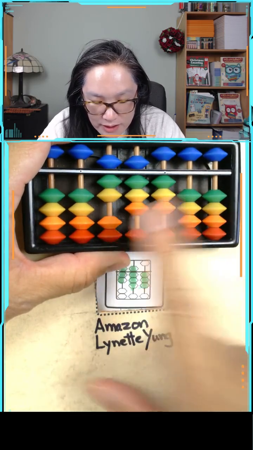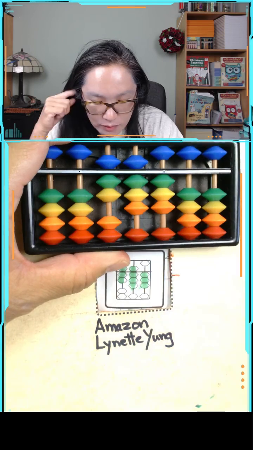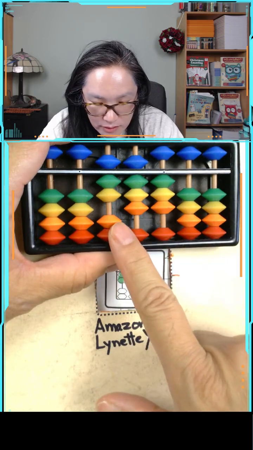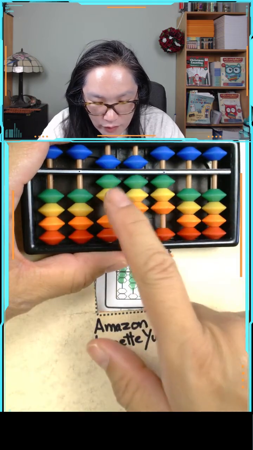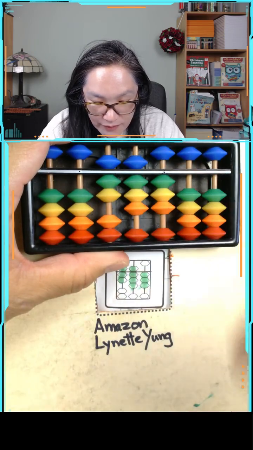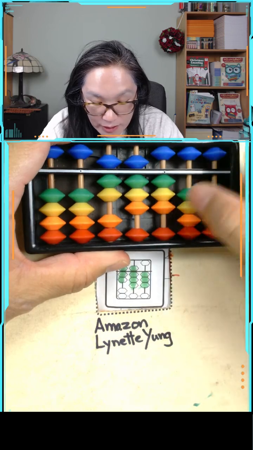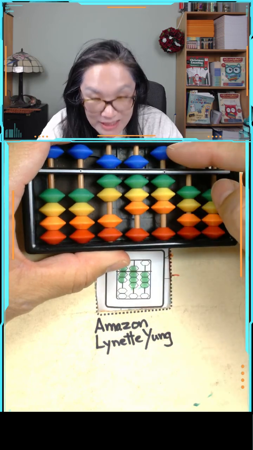So we have our hundreds, our tens, and our ones. We have the top bead as a value of 5, and the 2 bottom beads. We have the top bead as a value of 5 and then 3 bottom beads. And then only the 3 bottom beads, because the top bead is not touching.